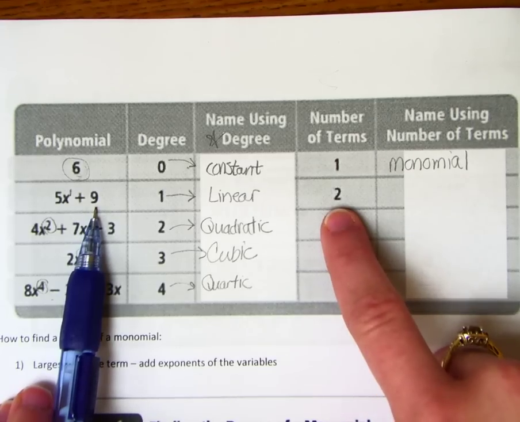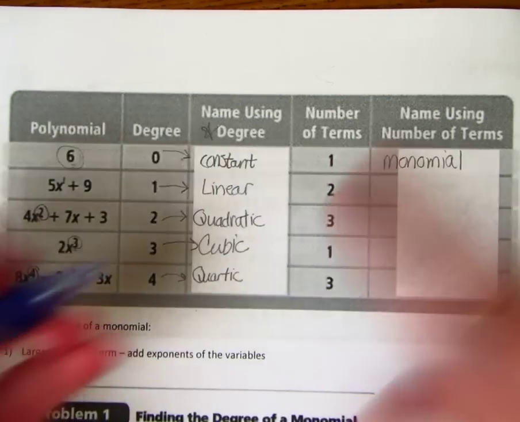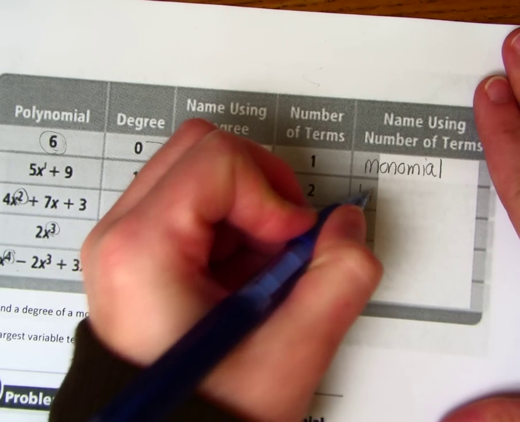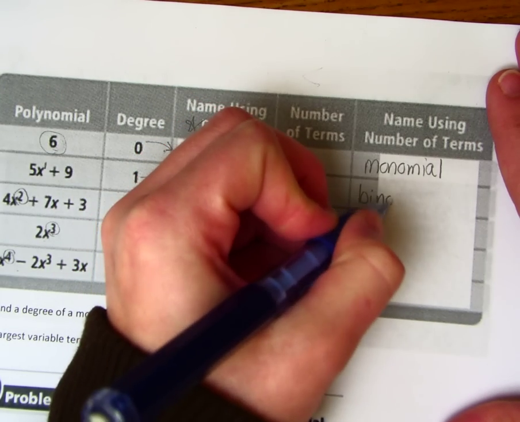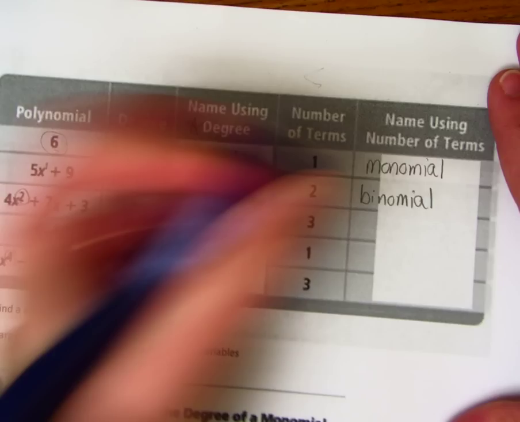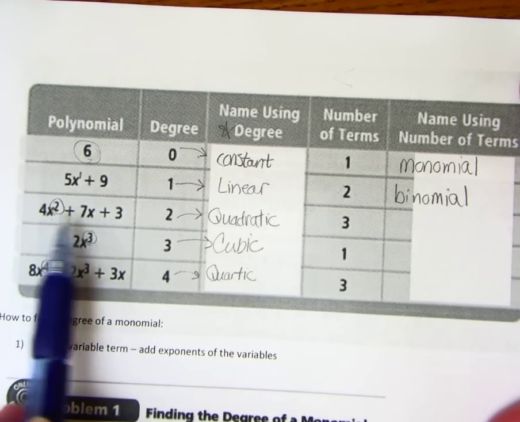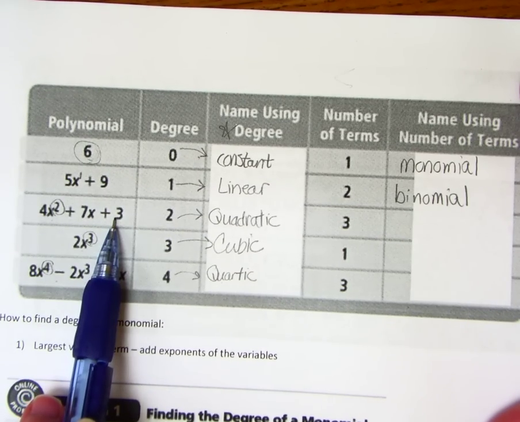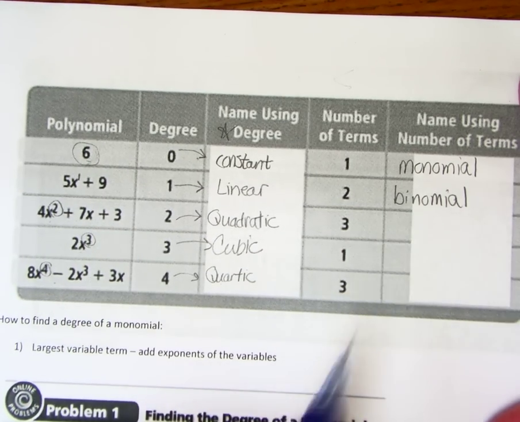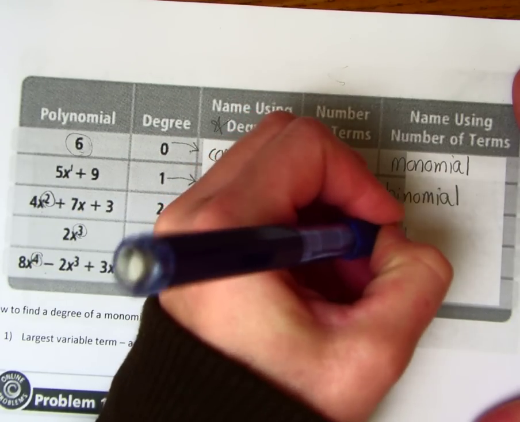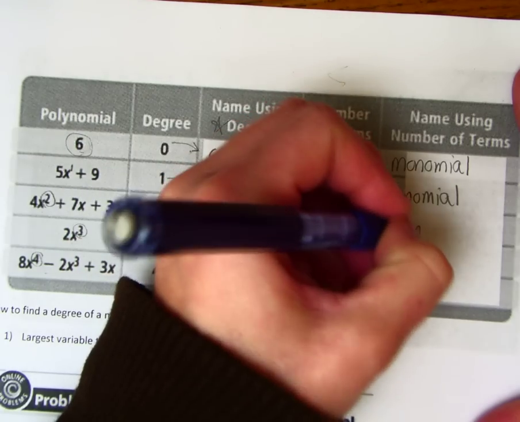When it has 2 terms, we call that a binomial, just like a bicycle has 2 wheels. When it has 1, 2, 3 terms, we call that a trinomial, just like a tricycle has 3 wheels.